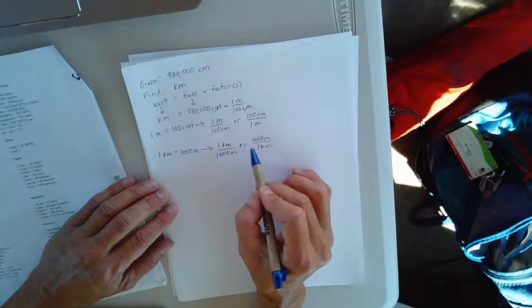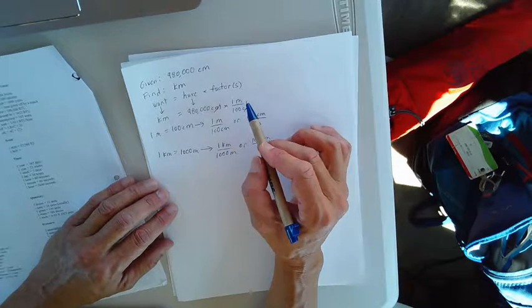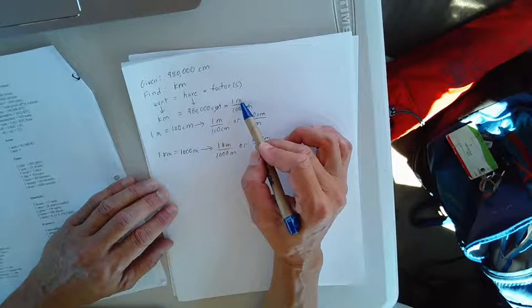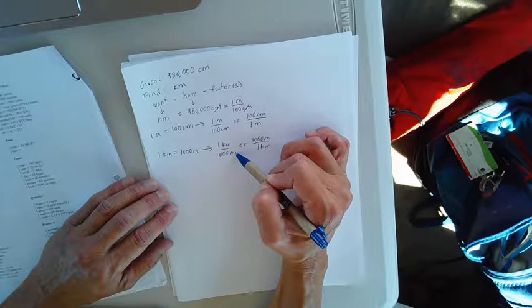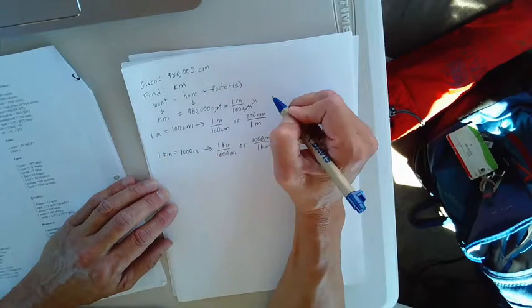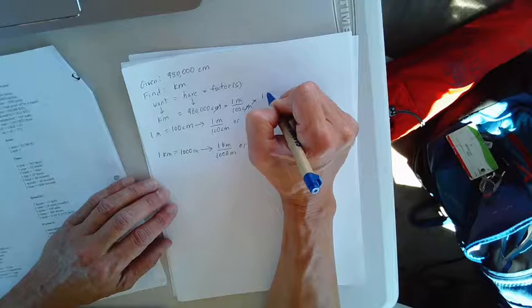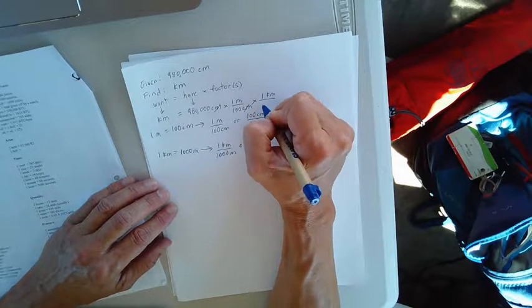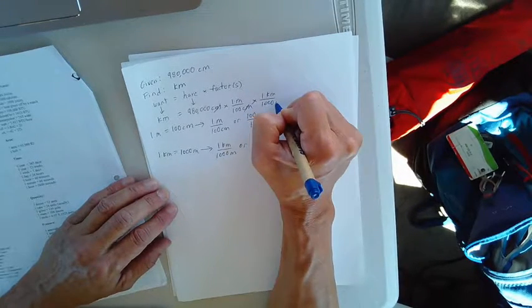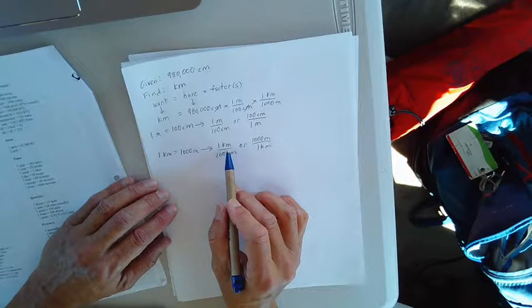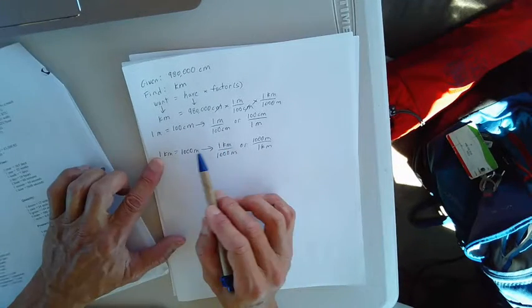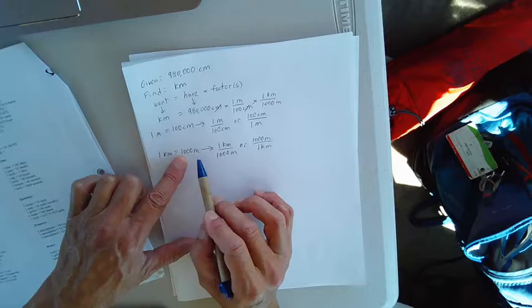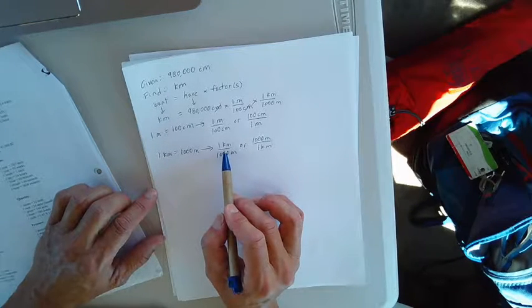And which of these two ratios will cause our meters to cancel out? We choose the one with meters in the denominator, so we multiply this expression by 1 kilometer for every 1,000 meters. And once again, we can do this legally because the number on the top is equal to the number on the bottom. Therefore, the value of this fraction is 1.